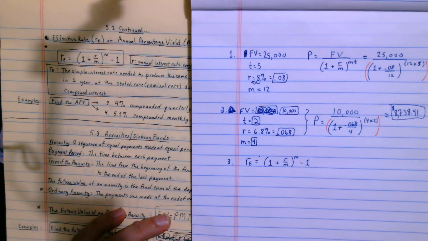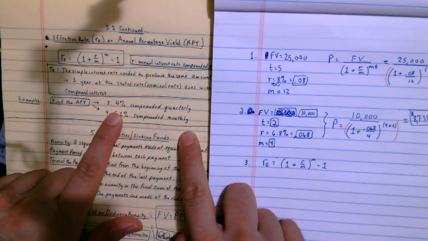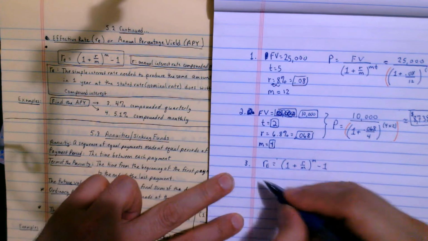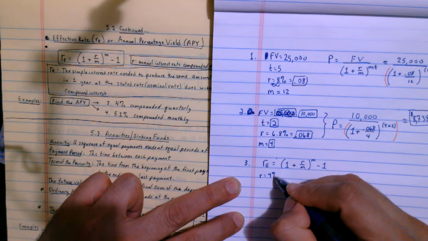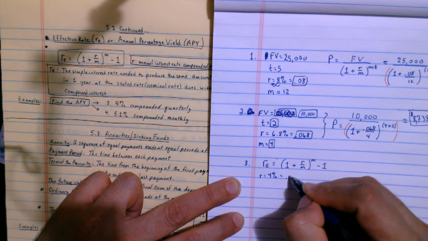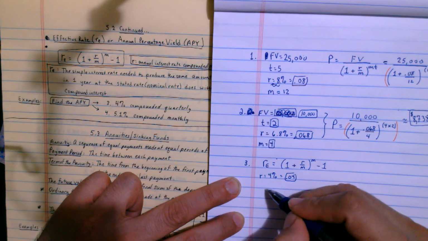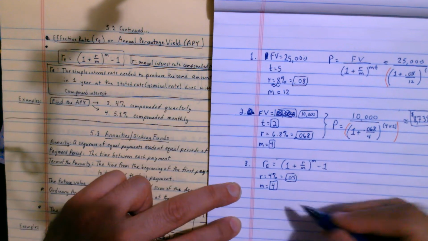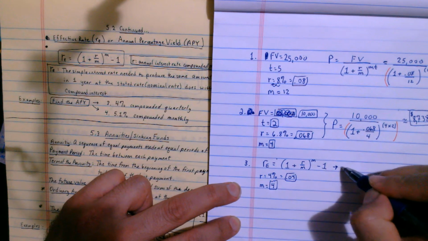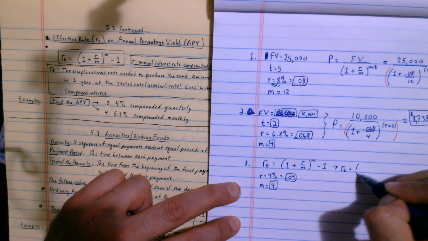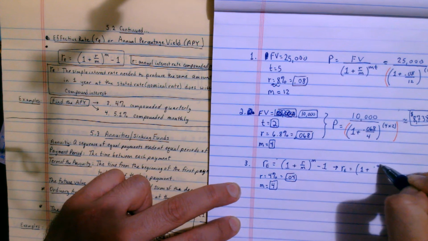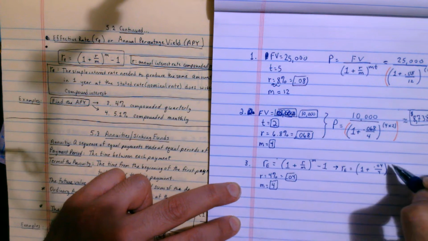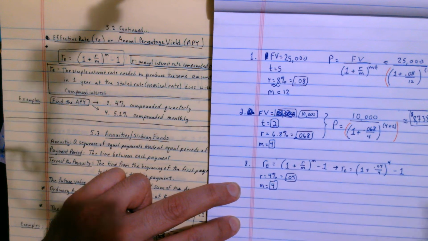So if the interest rate is 4%, which means 0.04 in the world of decimal. The M is how many times it's compounded per year, so M is 4. So in this situation, the annual percent yield would very simply be 1 plus 0.04 divided by 4, raised to the 4, minus 1.